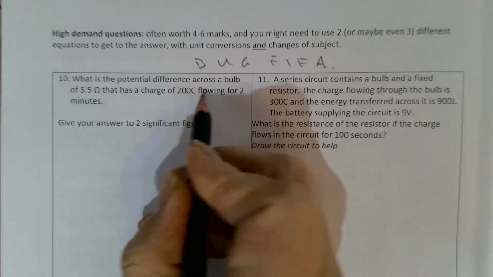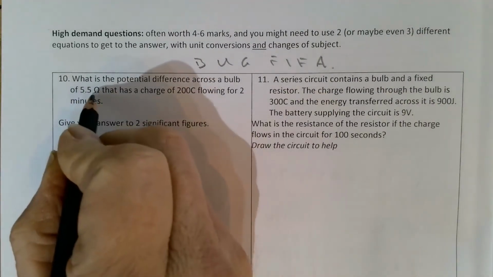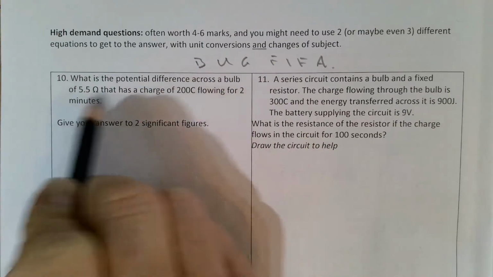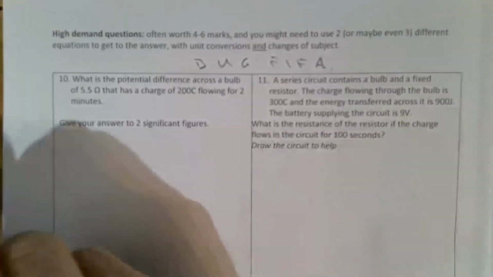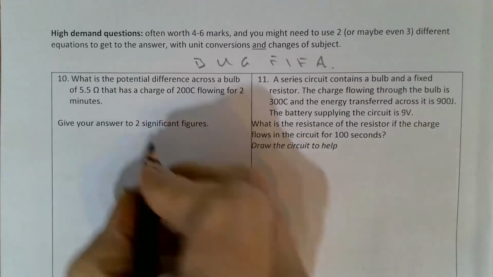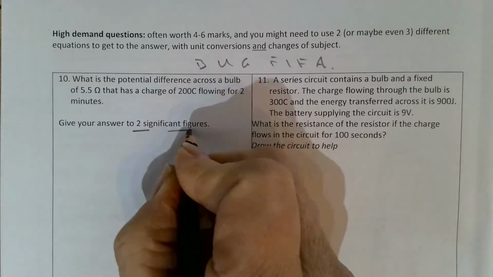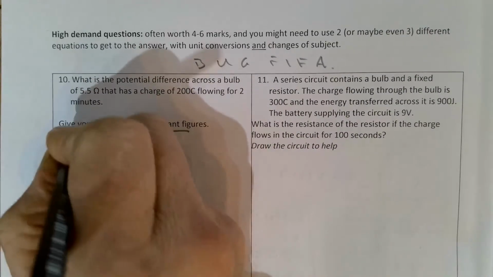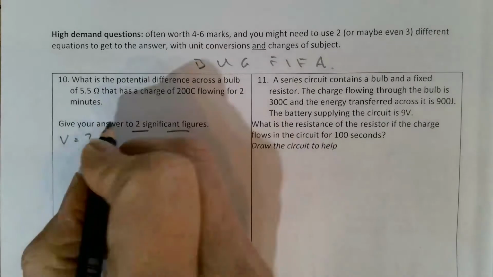So what is the potential difference across the bulb, which has 5.5 ohm resistance and a charge of 200 coulombs flowing for 2 minutes? Give your answer to two significant figures, usually 1 mark kicking around for this. So potential difference across the bulb, V. Okay, so I know what that is.